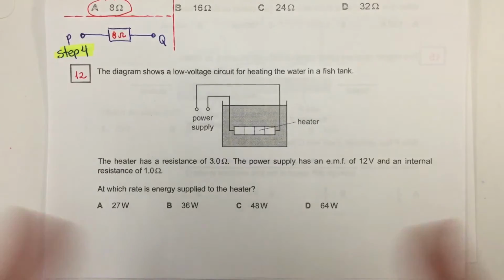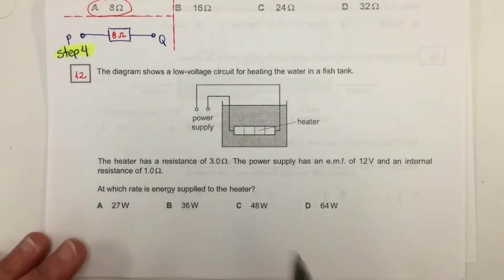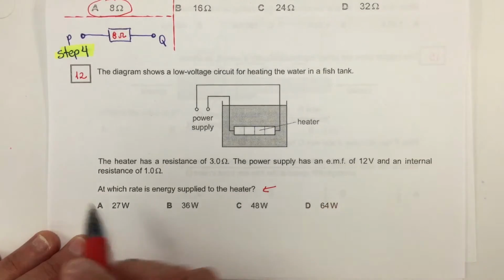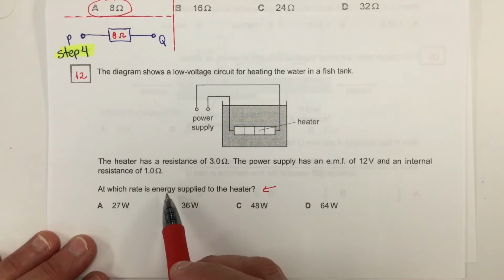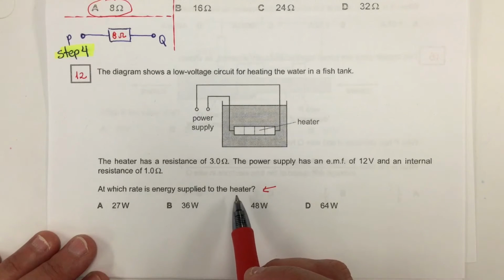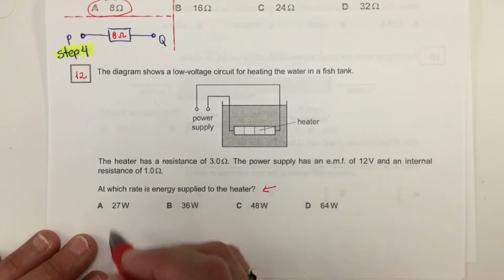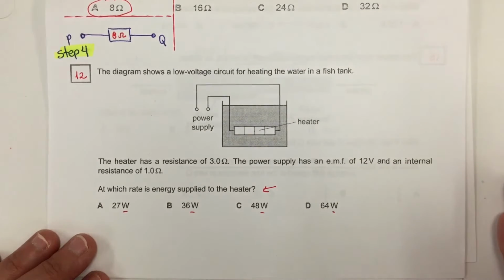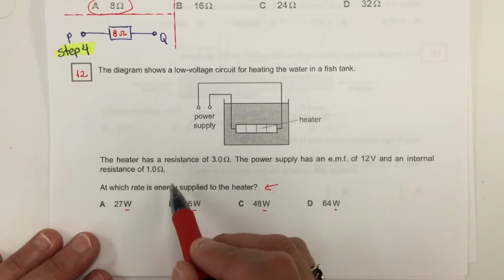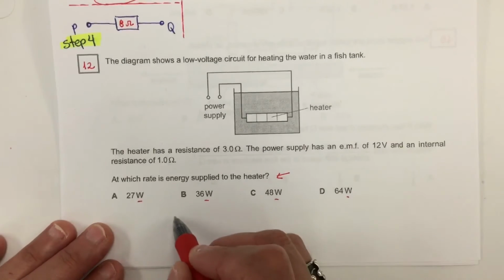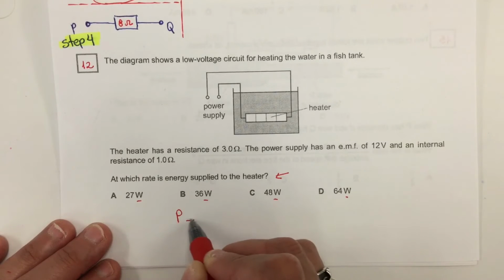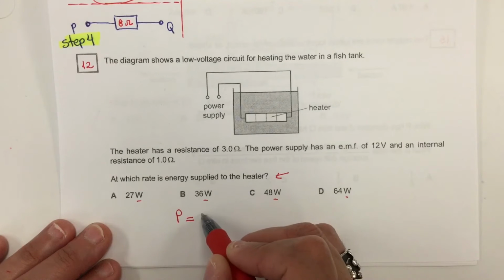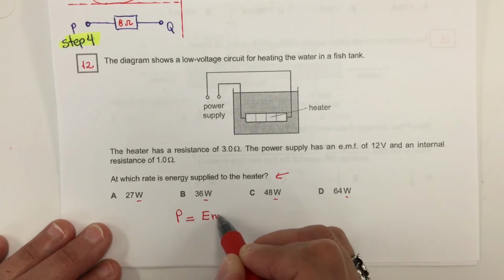First, to understand what this problem is asking, you have to look here at the question. At which rate is energy supplied to the heater? So the answers are all in watts. So of course, this is an electrical power problem. But where does this come from? Remember that power is the rate of energy.